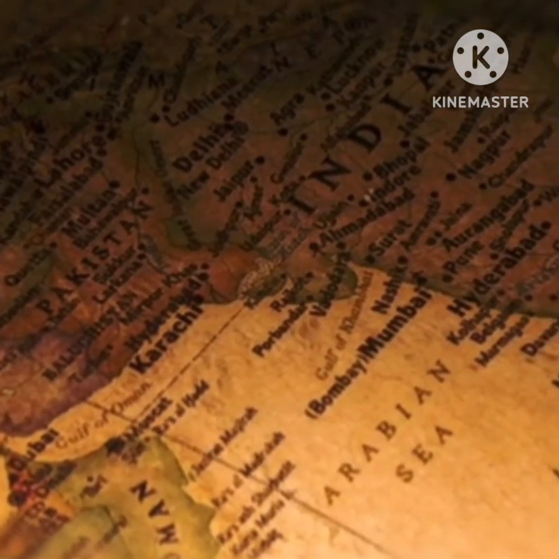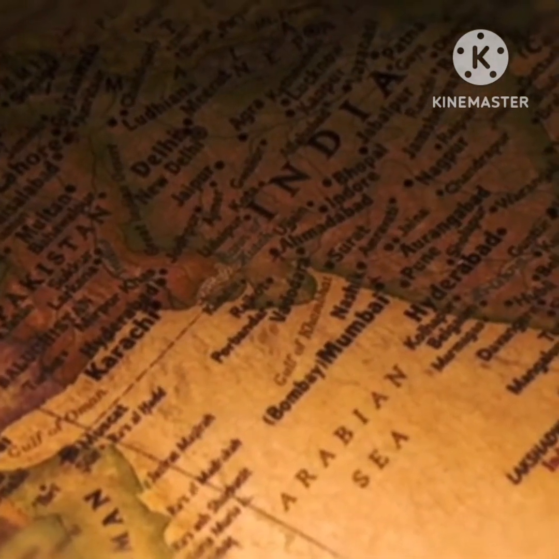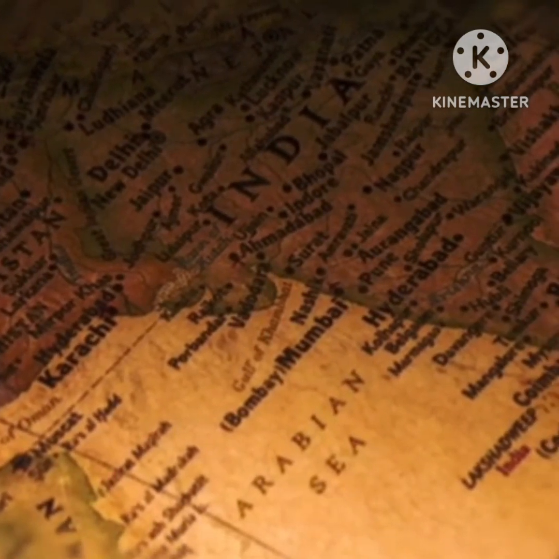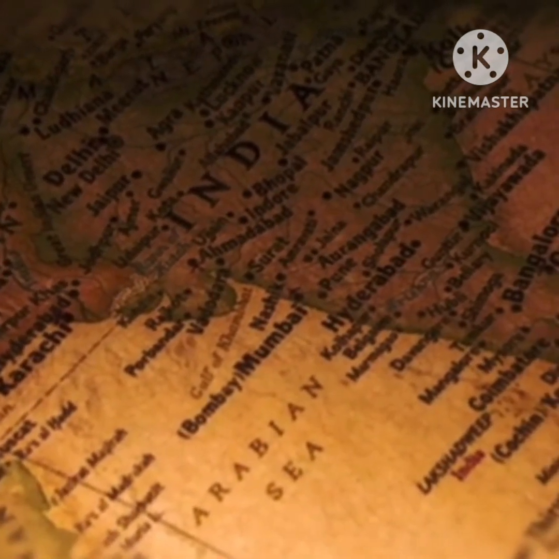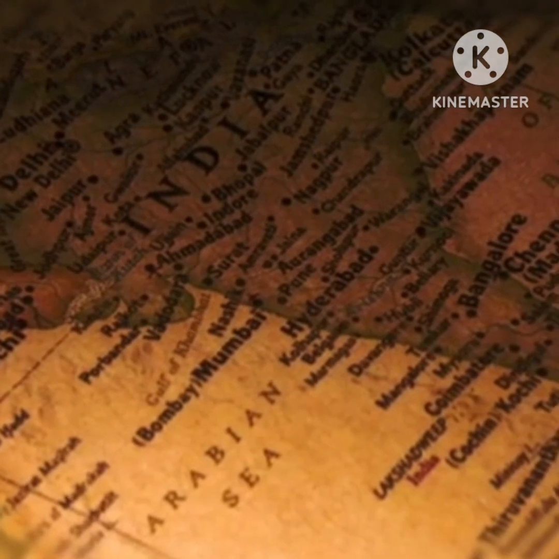Panchayati Raj ensures the direct participation of people at the grassroots level. It is a subject in the state list. Evolution of Panchayati Raj.